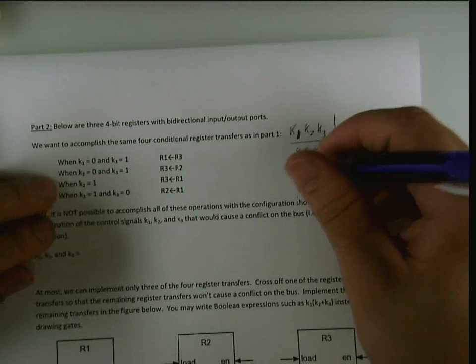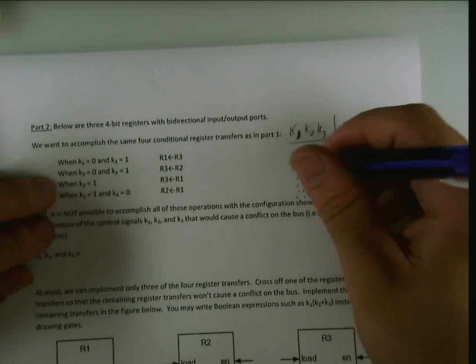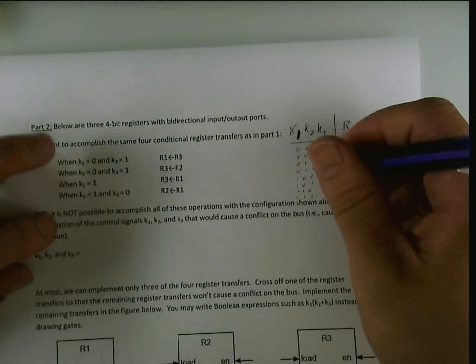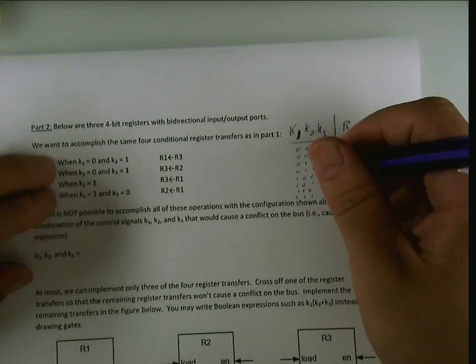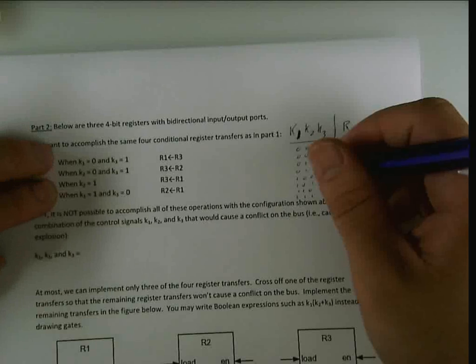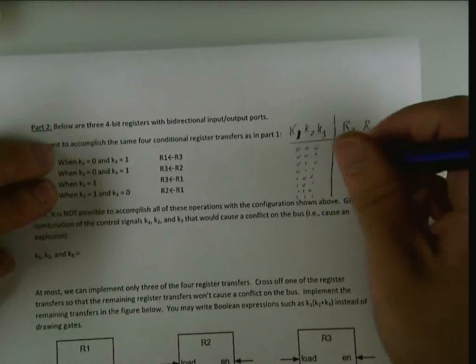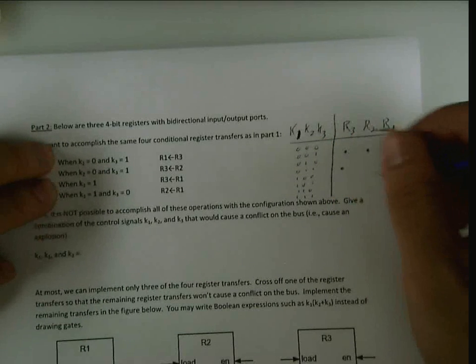And then we've got K2, 0, 1, 1. So this can be on the bus at that point, as can this. So this one says I want R1 and R3 on the bus at a time.